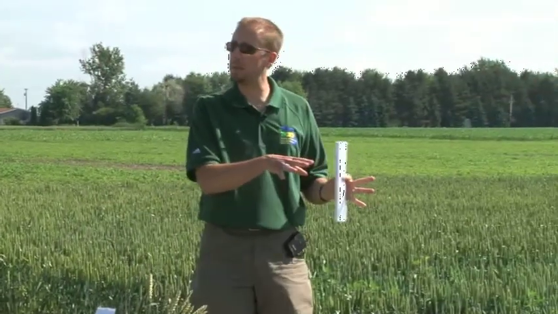Now up here, that was one big difference. April here at the farm, we got about 4 inches. So much wetter in this neck of the woods than it was down in the south central portion of the state. So that's one big difference.